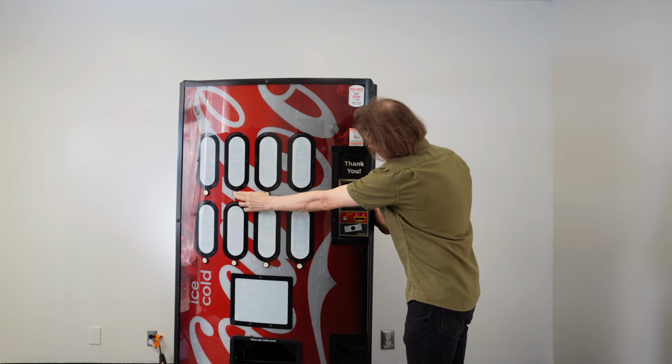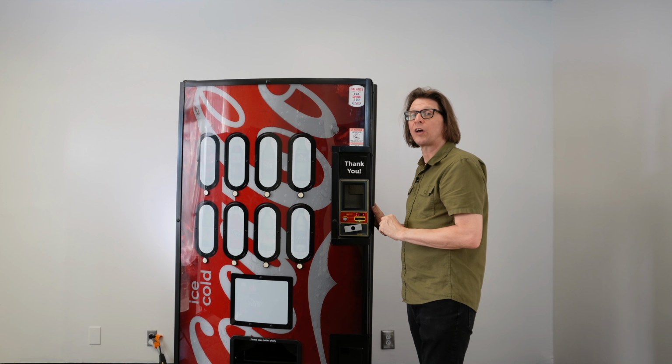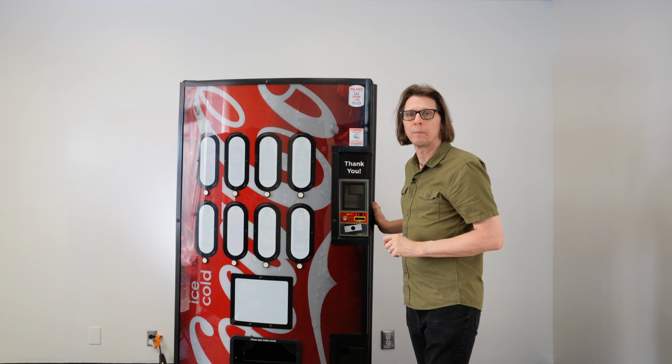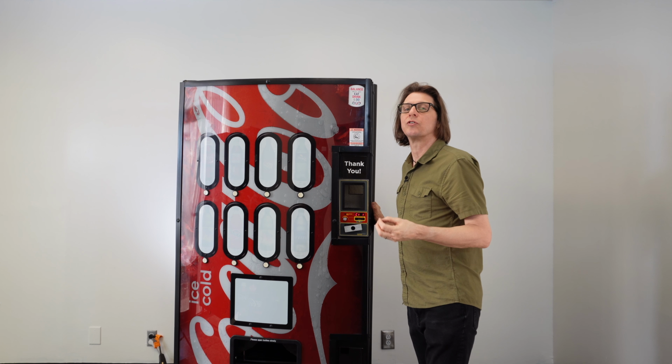And then here, press selection button 2, and then here I have a blinking 1. I'm going to save that pressing selection button 4. And at this point, when I have C1, 1, and everything is solid, I know that I have now enabled multi-price mode. So now I need to make my way back to the pricing menu and then make those adjustments.